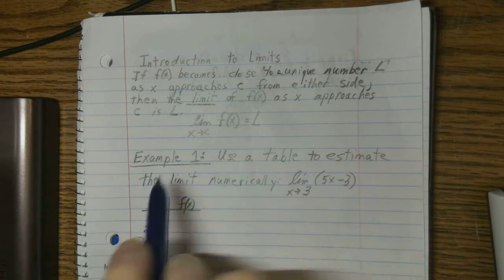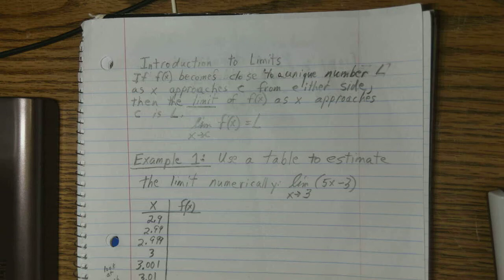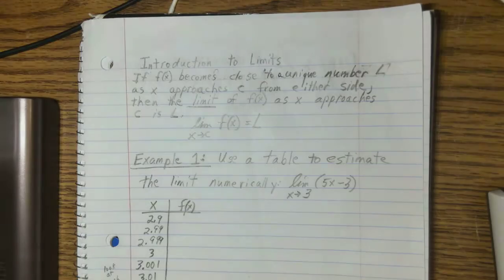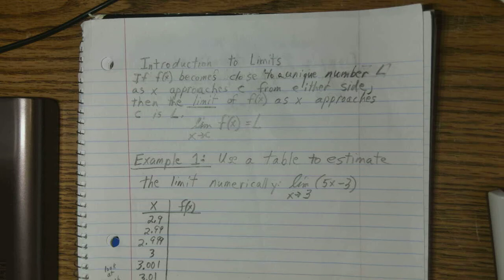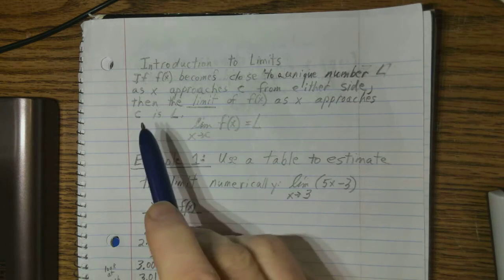Hi everyone, we have an introduction to limits. We're going to get started and try to get this concept down a little bit. It's the beginning of a calculus concept, and I was really hoping to give this to you in person, but I don't think we're going to be able to wait that long, so we're going to have to do it online.